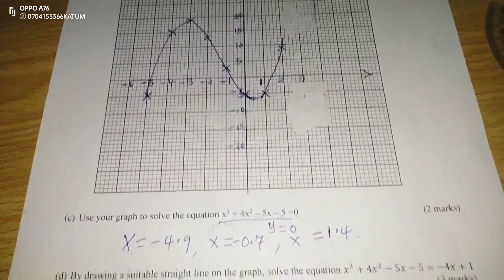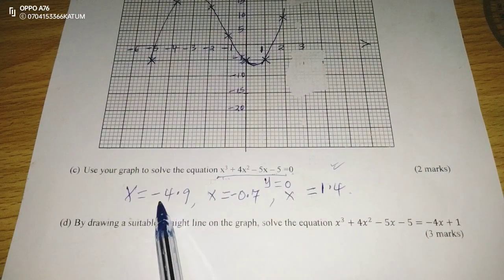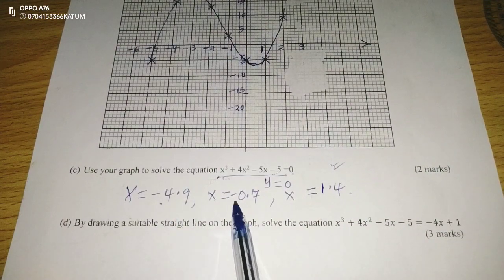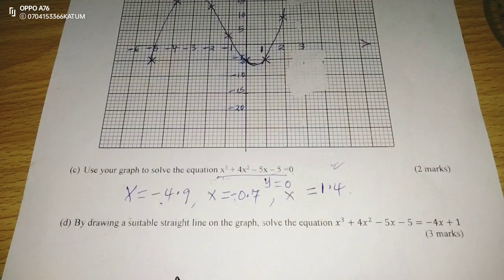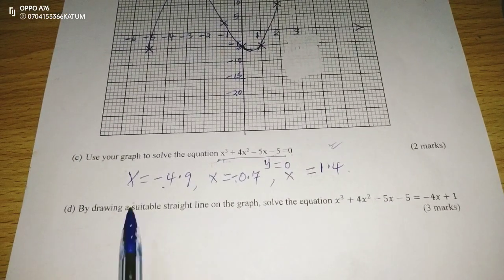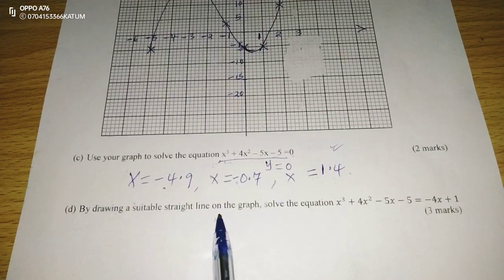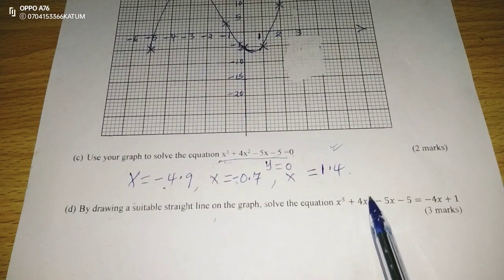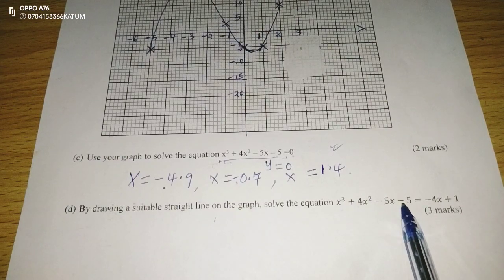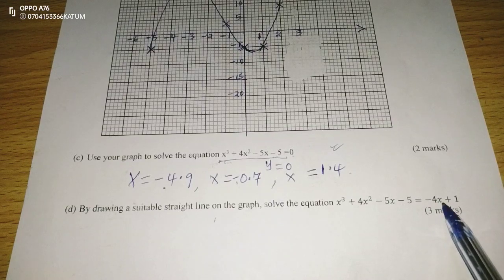So we have the roots of this equation: -4.9, -0.7, and 1.4. The other one: by drawing a suitable line, solve the equation x cubed plus 4x squared minus 5x minus 5 equals -4x plus 1.